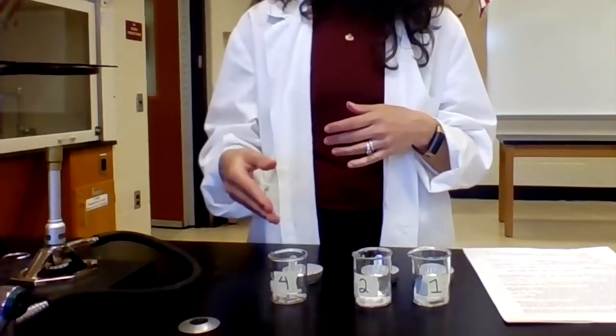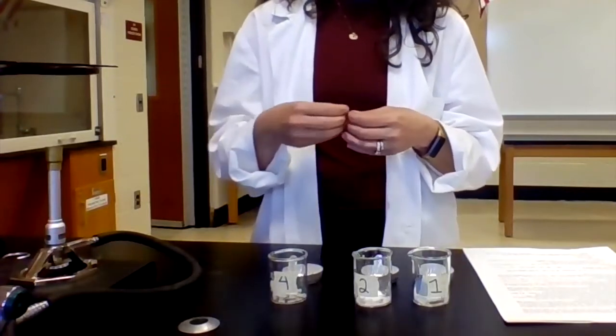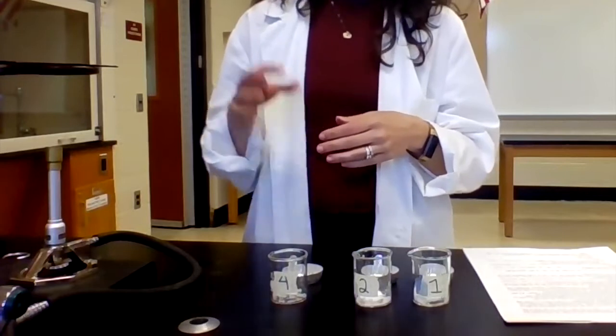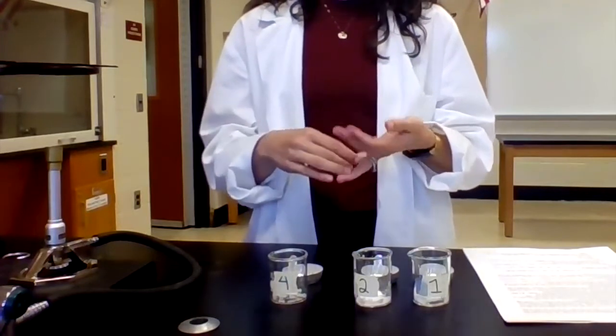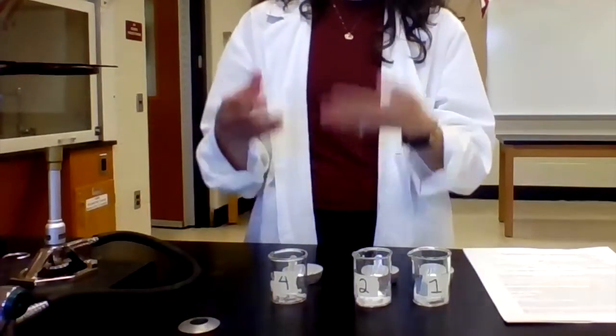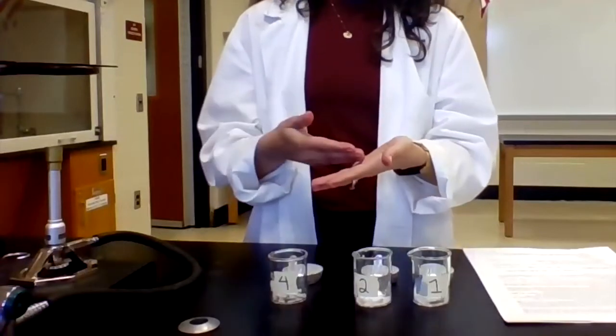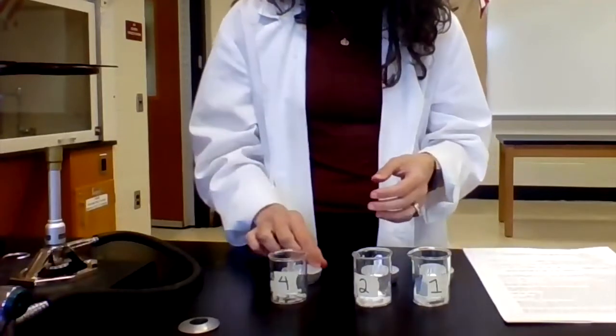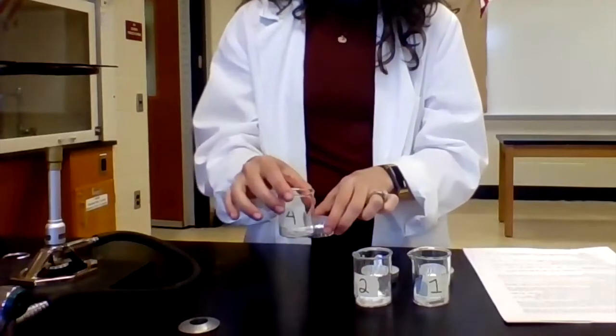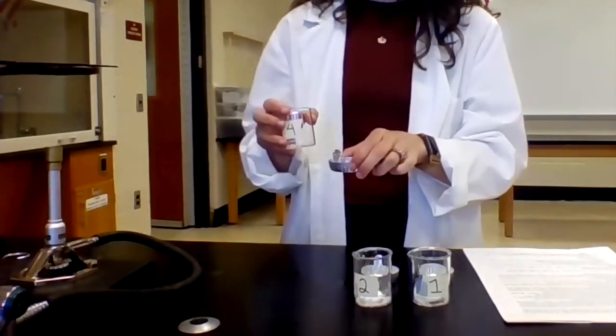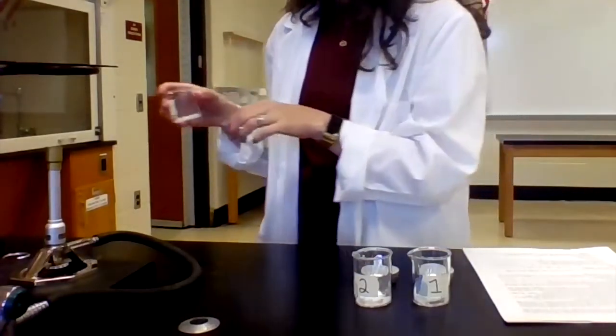Now I'm going to confirm that by testing its solubility in hexanes in a little bit, because hexanes, being a non-polar solvent, should dissolve a non-polar solid. Remember, like dissolves like. But for right now, we're going to put solid 4 off to the side. We'll come back to this when we do solubility.